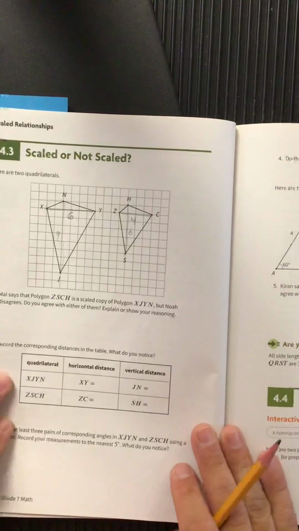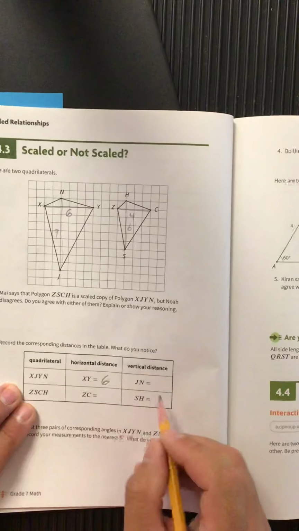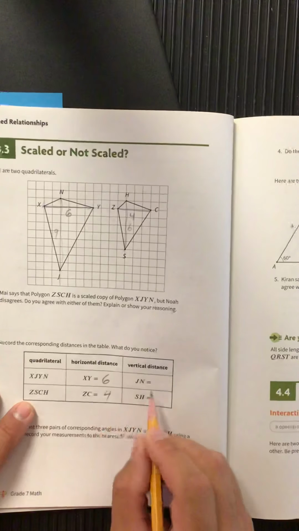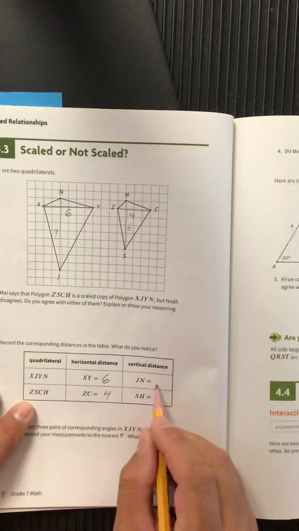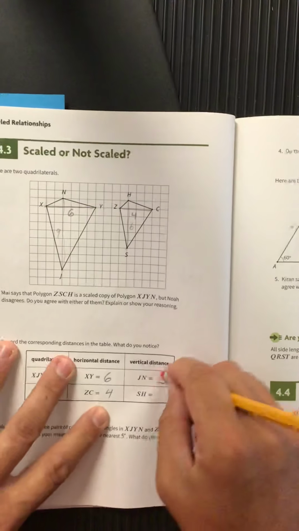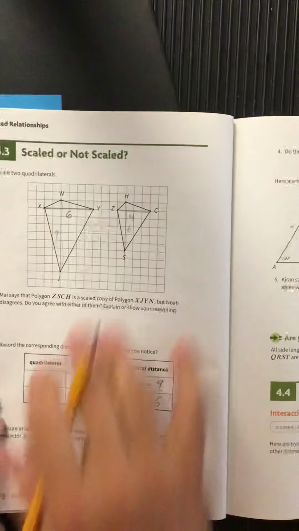Question number 2. Record the following distances. We kind of already did that. X and Y, Z and C, JN. Oh, JN was 9. SH was 6, so we already put that in there.